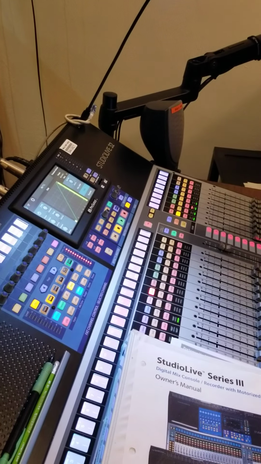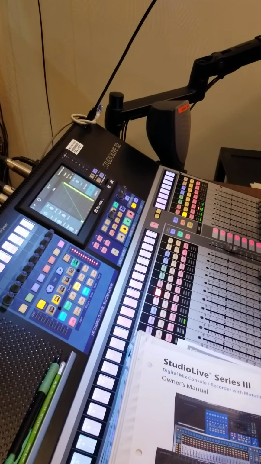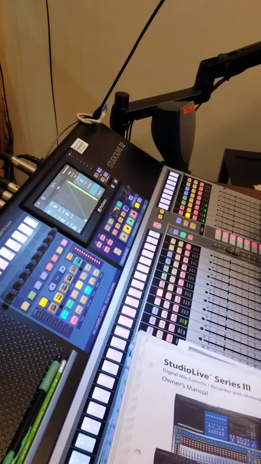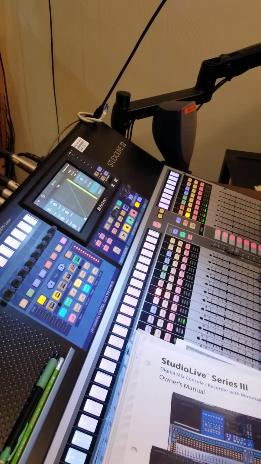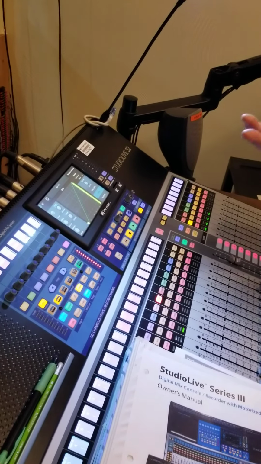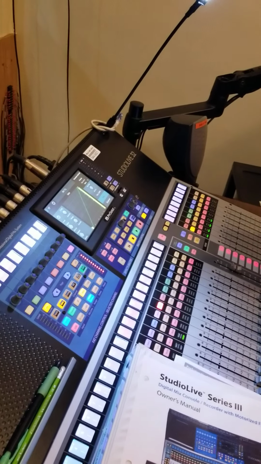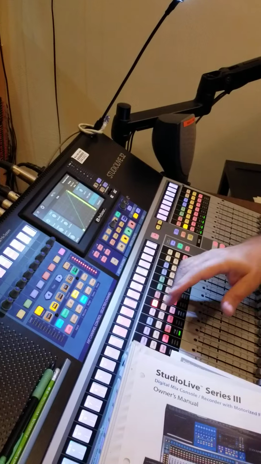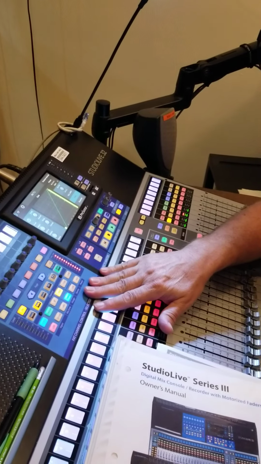Wrestling liked their guys to distort when they started screaming. We naturally wanted to bring them down so they were loud, but they weren't distorting. But wrestling wants them to distort. So whatever they want. We don't use aux sends.